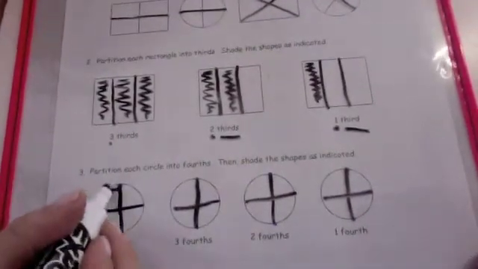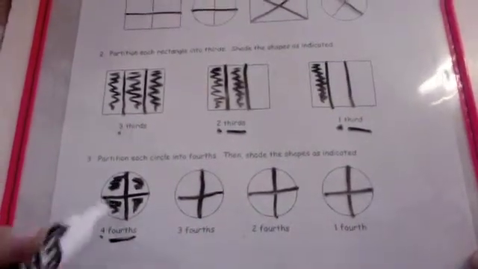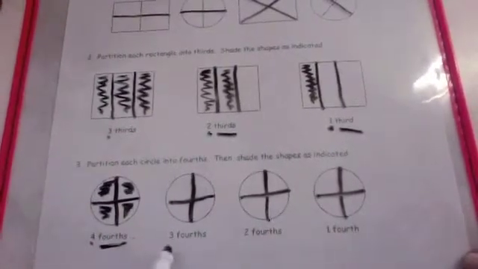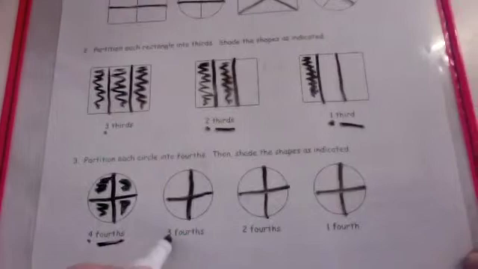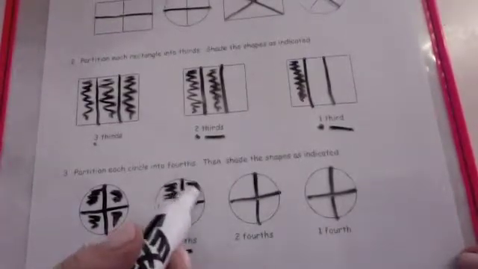4/4. So you want to shade in 4 of those fourths. So 1, 2, 3, 4. Oh, 4/4. That is equivalent or the same thing as 1 whole. Let's see what the second one says. It says shade in 3/4. So now I want to only shade in 3. 1, 2, and 3. So that's what 3/4 looks like.